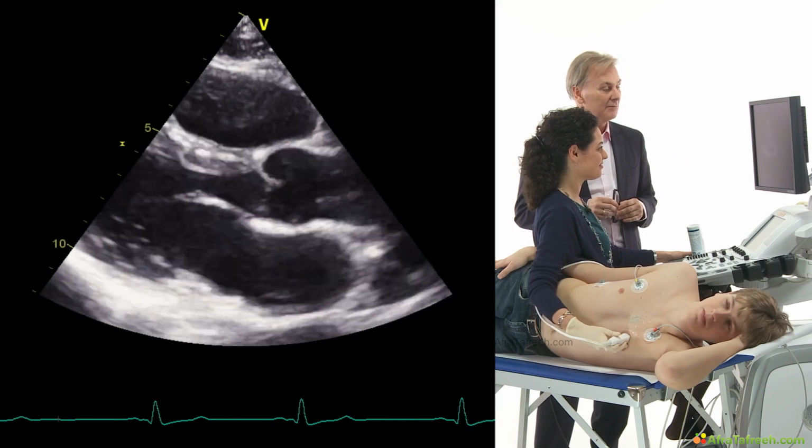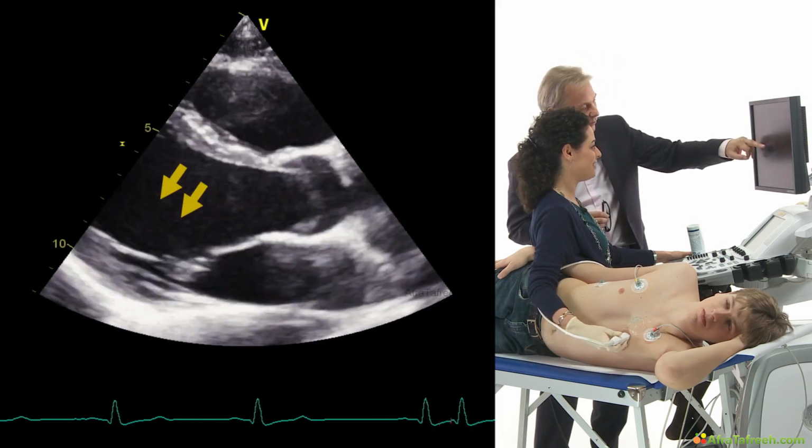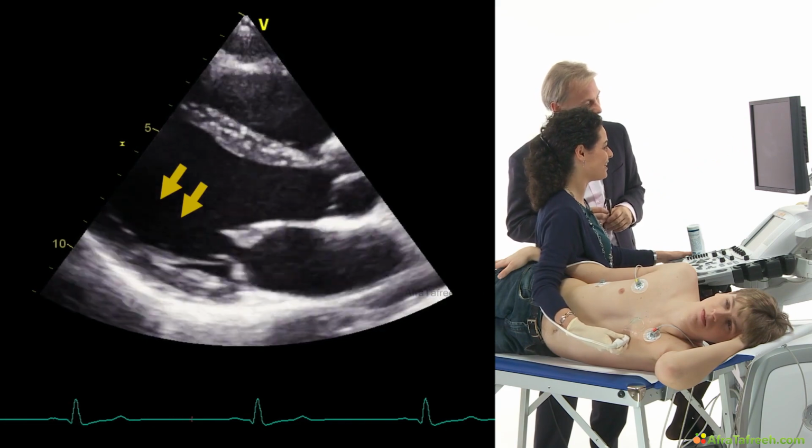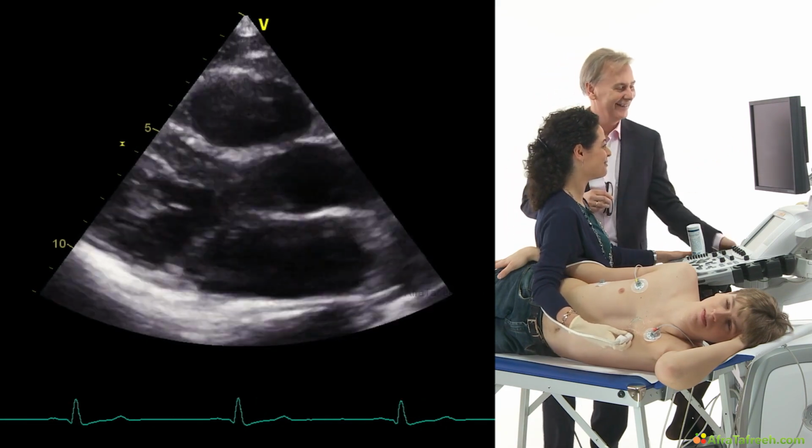And Anna, what is this here though? Do you see these chordal structures there? Yes, Thomas, don't get scared. This is nothing but normal.